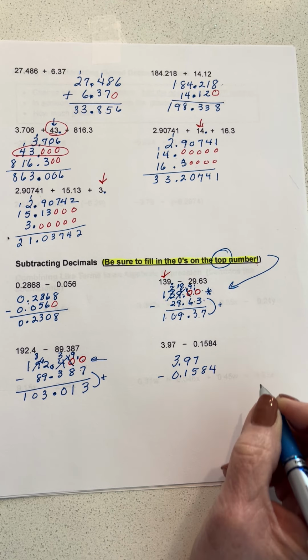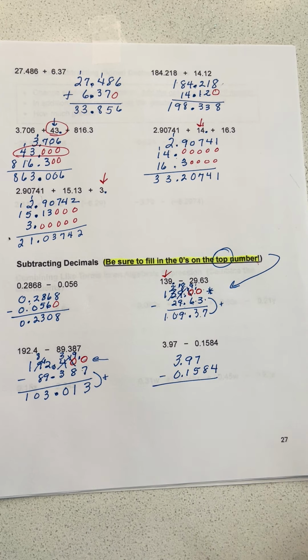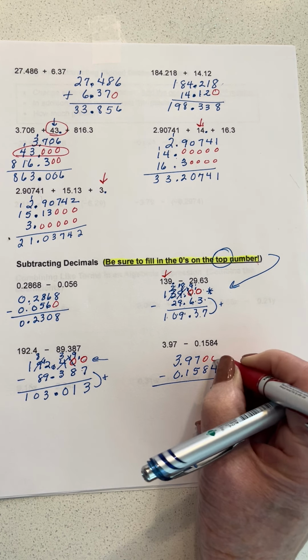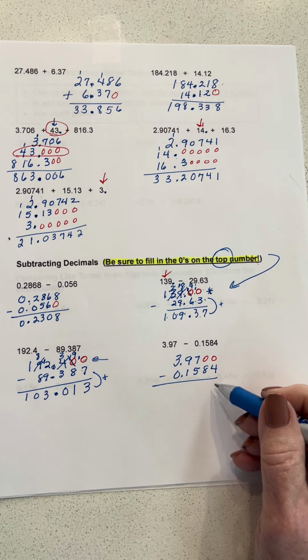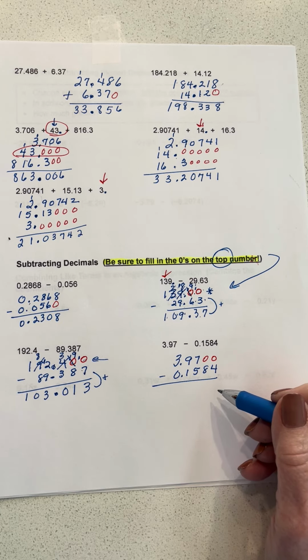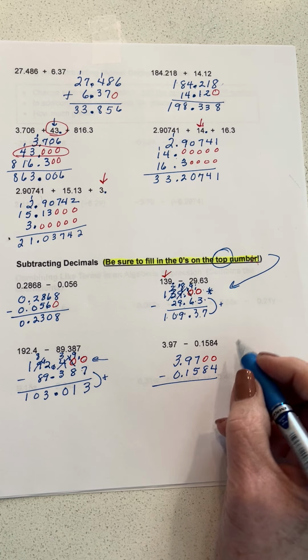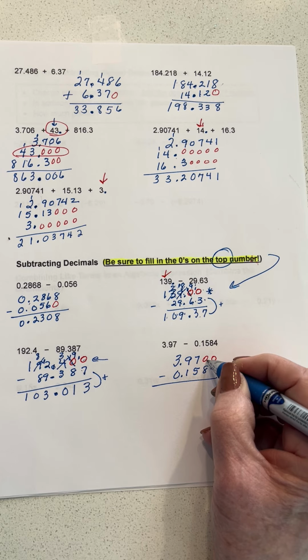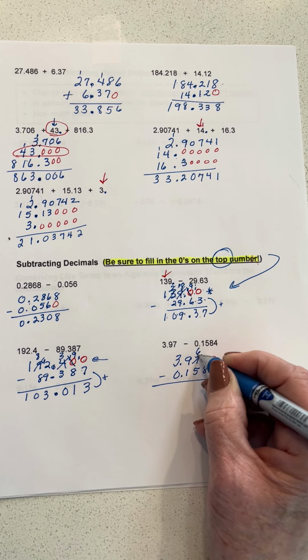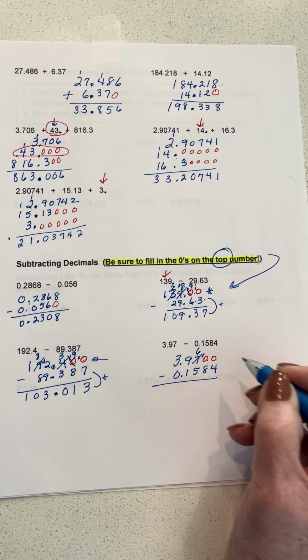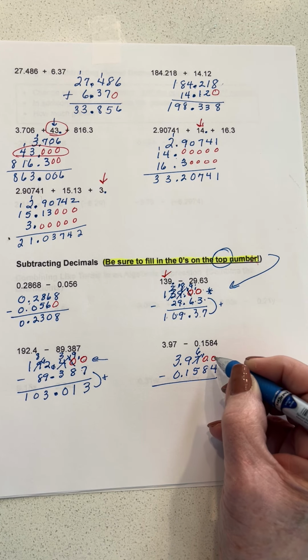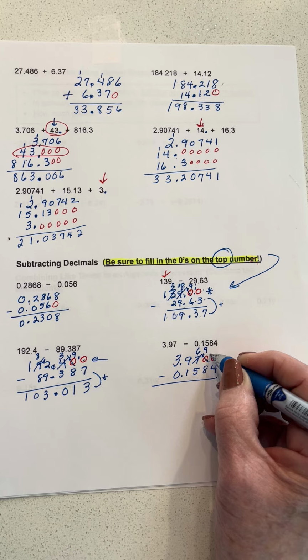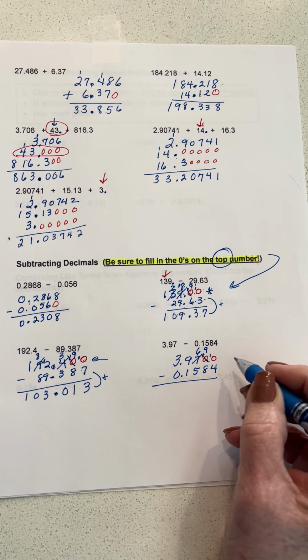1,584 ten thousandths? And again, we have some spaces here at the top. We do need to fill them in because this is not going to be 4. It's going to be 6, isn't it? So we need to borrow for this. We can't get anything here, so we're going to borrow one from the 7 and get 10 thousandths. We'll borrow one there, and we'll get 10 thousandths.